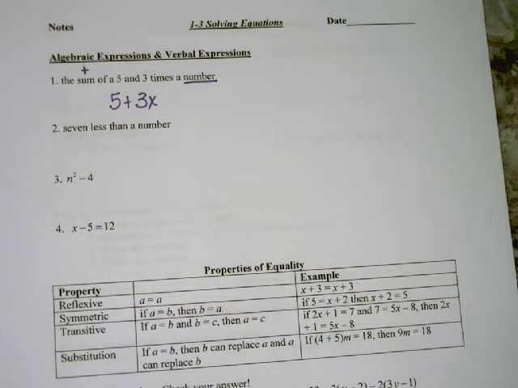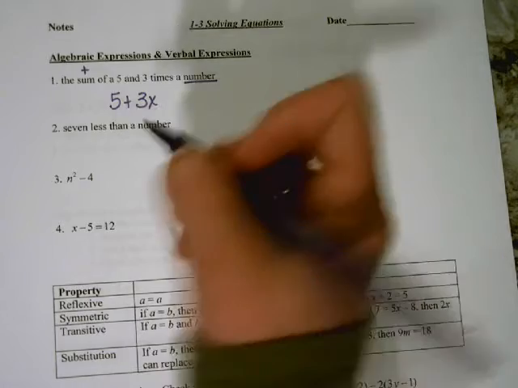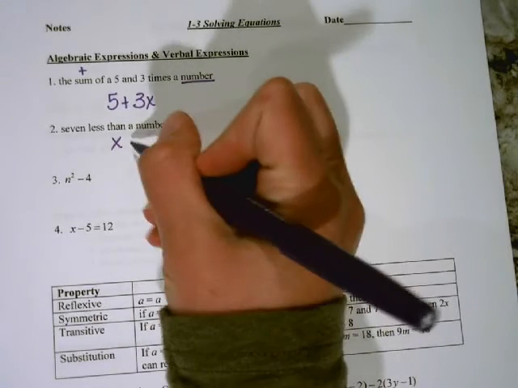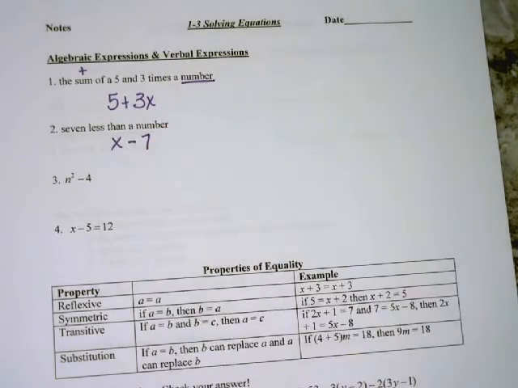Number 2 says 7 less than a number. Be careful with that one. We're starting out with a number and we're taking 7 away from it. So any old number, x, n, p, z, whatever, less than that by 7. So x minus 7. Now be careful, 7 minus x is something completely different. Okay? 3 minus 2 is different than 2 minus 3, that sort of thing.